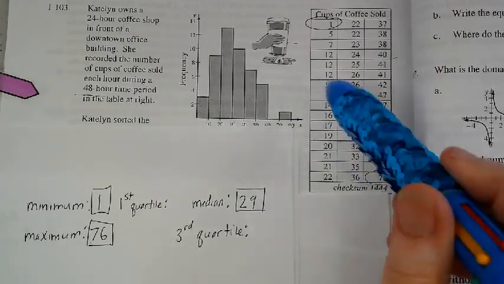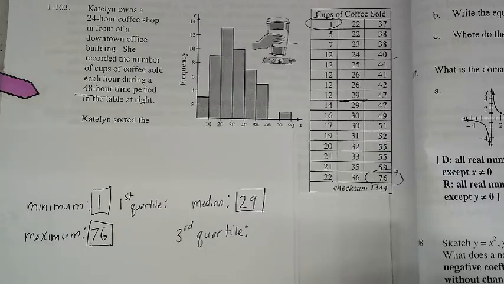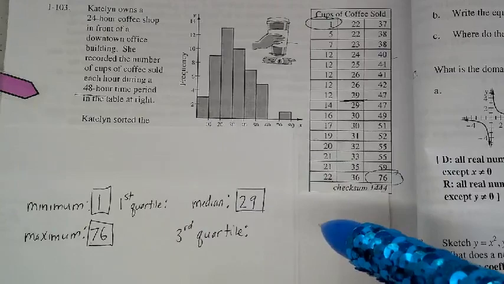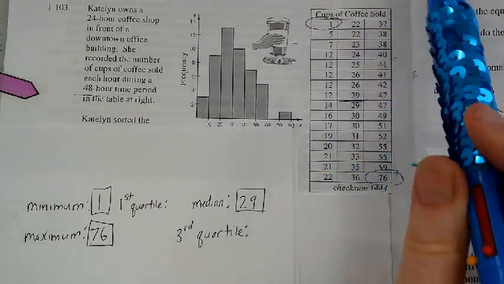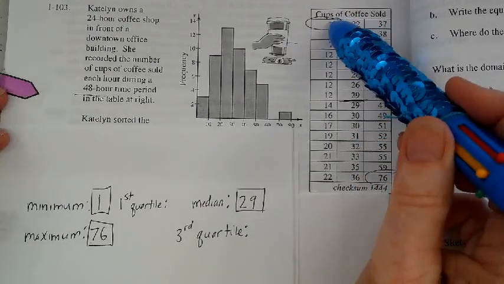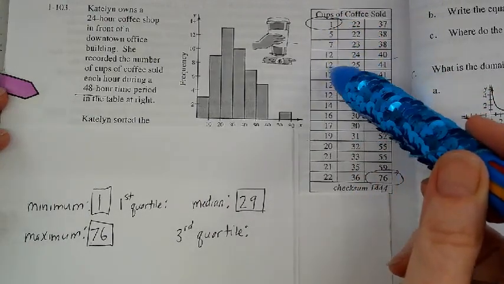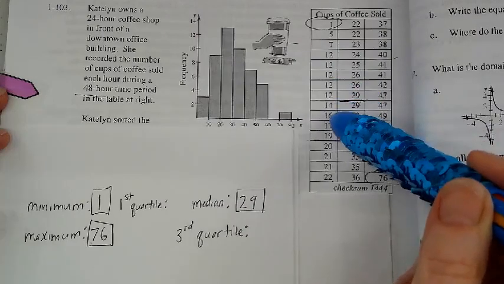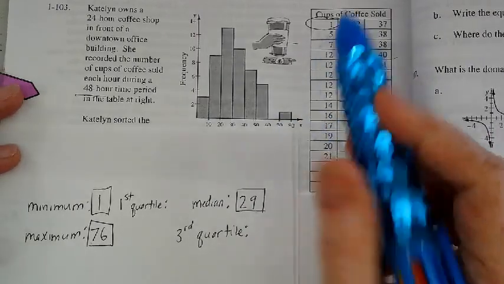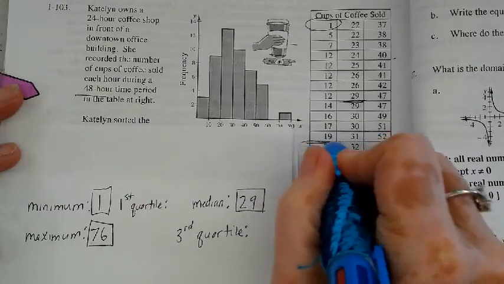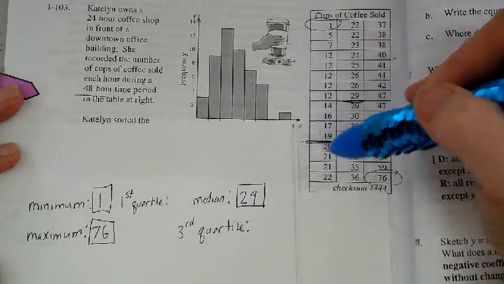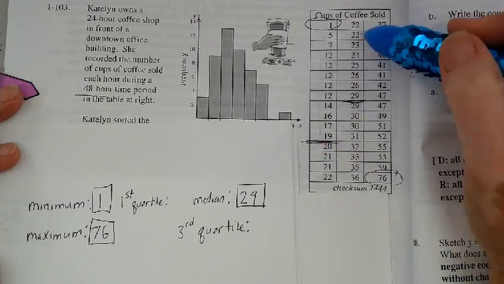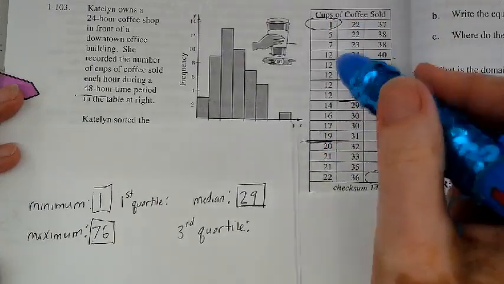So if I want to take the first half, that would be half of 24, which is 12. So 1, 2, 3, 12. So if I drew a little mark here, there's 12 numbers here, and then there's 12 numbers from here. Like we split the 24 numbers in half.